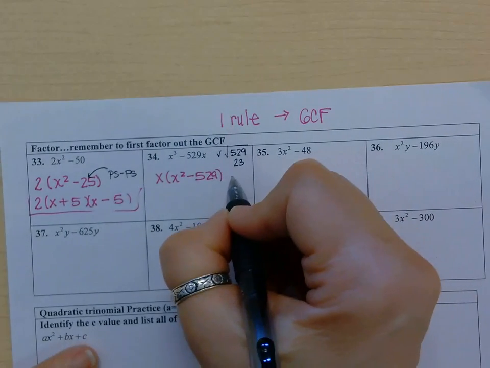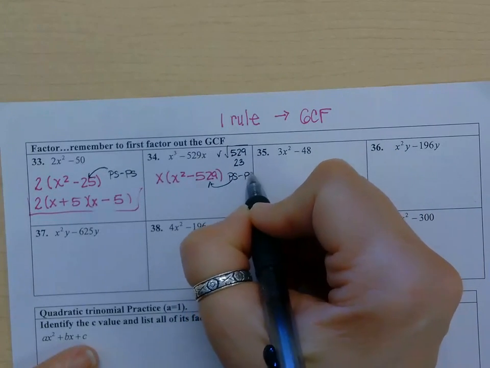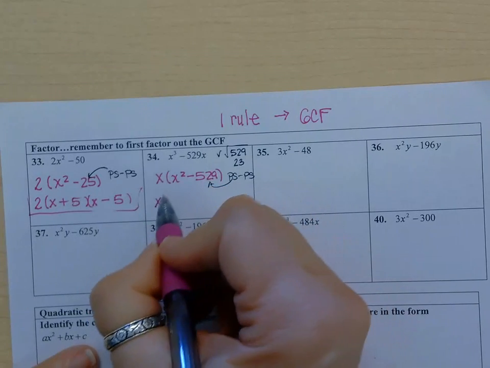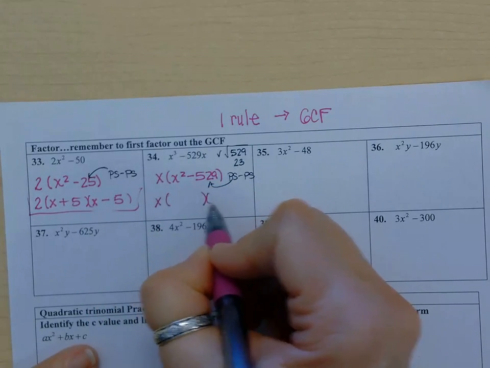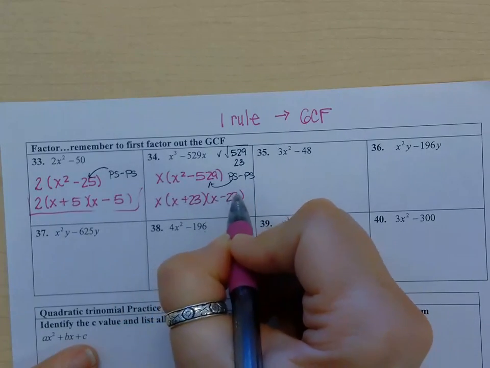So this thing fits the pattern of a perfect square minus a perfect square. So I bring the x down. You have to include it in your answer. I make my 2 sets of parentheses, and I have x plus 23 and x minus 23.